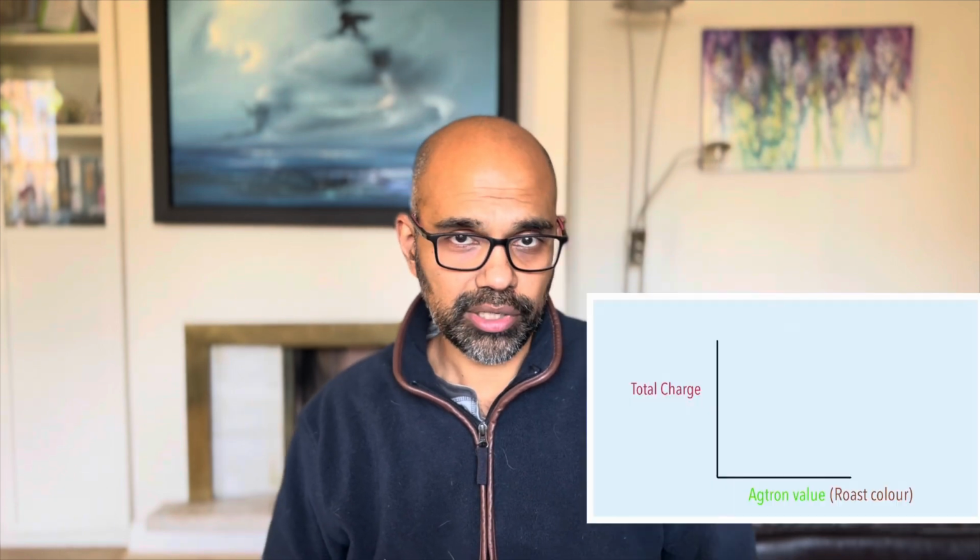What they did next was plot a graph. On the x-axis you have the Agtron color, on the y-axis you have the amount of charge, and they looked at whether there's any correlation. Now apologies if you know this already, but the way you look at correlation is you look at whether there is a constant relationship. When one value increases, does the other value increase? So every time the Agtron value increases, does the amount of charge increase? If there is an absolute correlation, what you will get is a straight line.